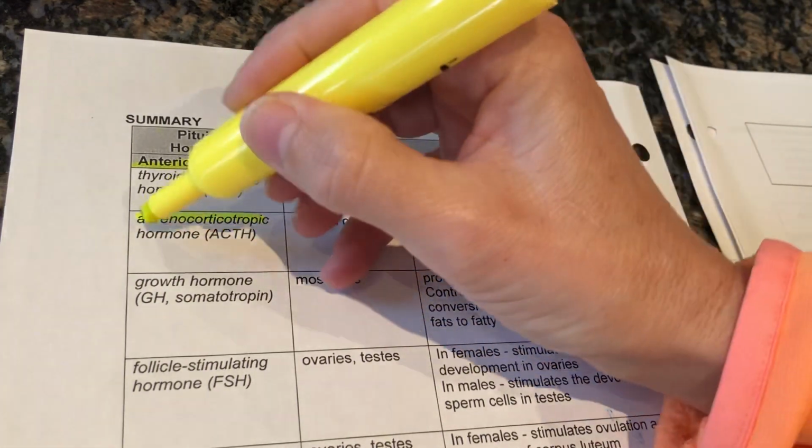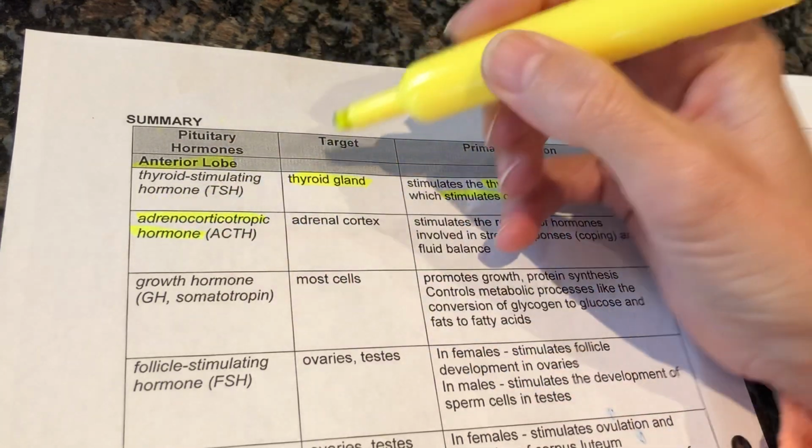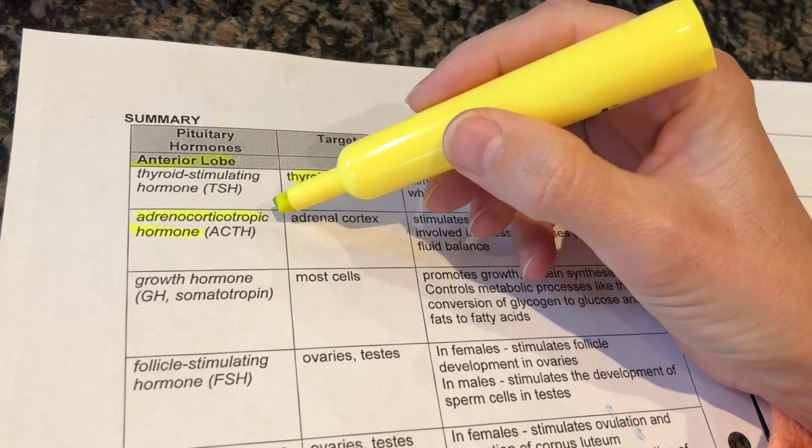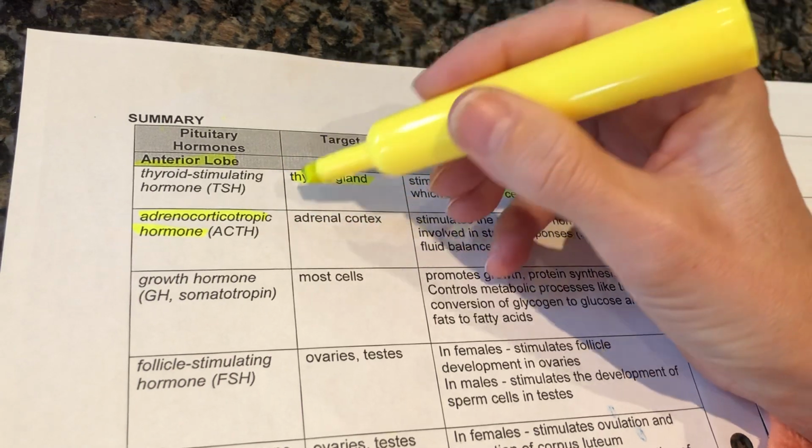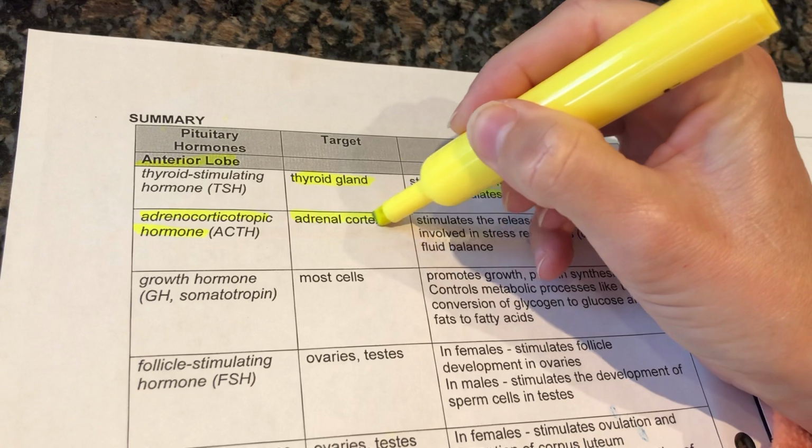Adrenocorticotropic hormone, and I could probably highlight all of these, but I shouldn't. They're all important. ACTH for short. Okay, they're all going to have a short term there. And the target is the adrenal cortex.